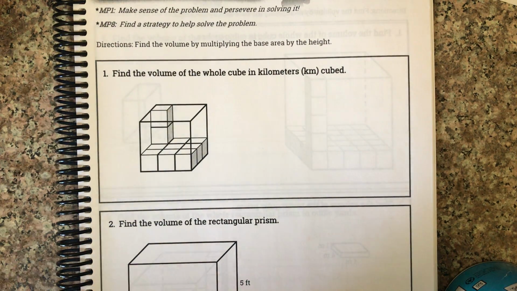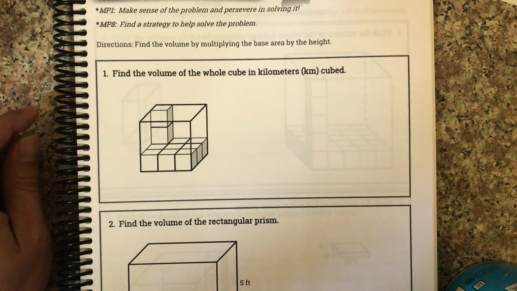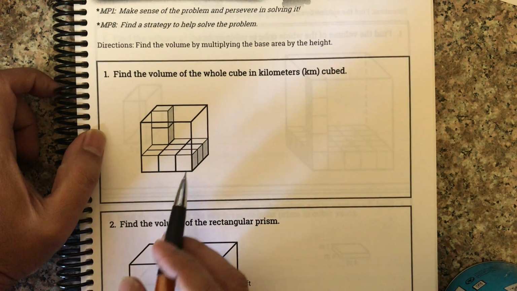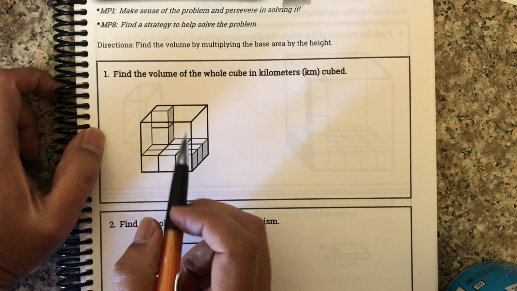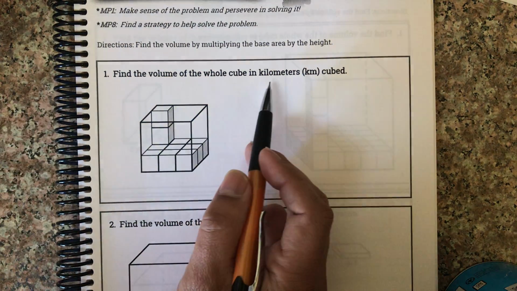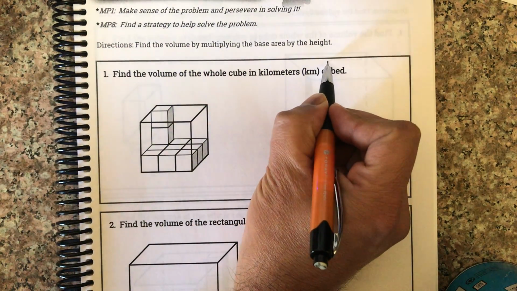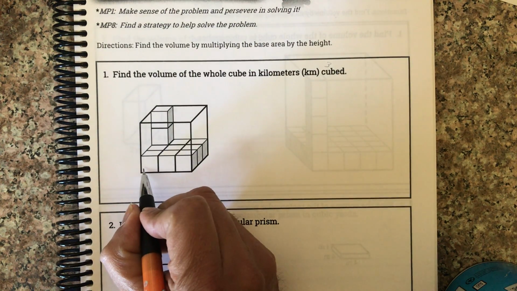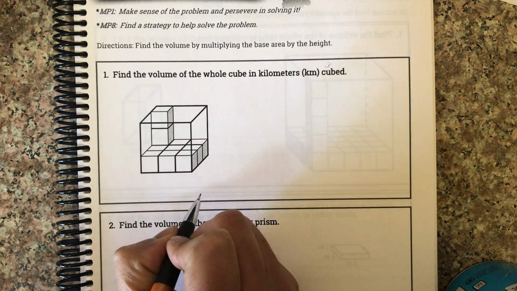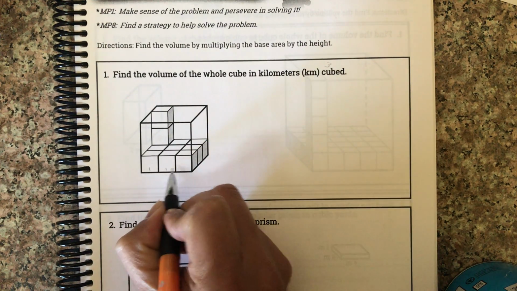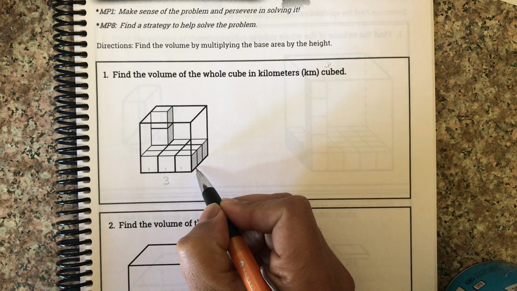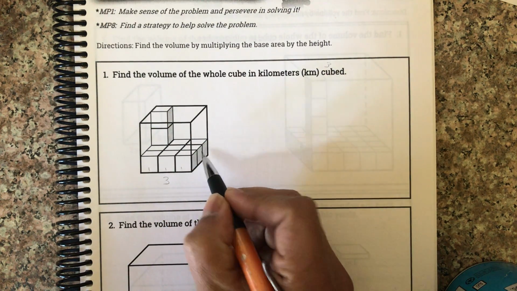All right, let's get started with Unit 9, Lesson number 7. First problem here, it says find the volume of the input model. Find the volume of the whole cube in kilometers cubed. So cubed, again, means we're going to have a 3. First we need to find out how many we have going across. Count 1, 2, 3. So that's 3. That's our length. What's our width? You count 1, 2, 3 again.